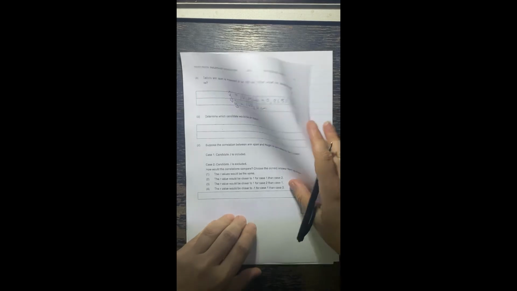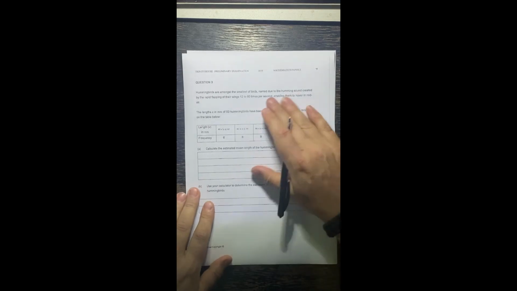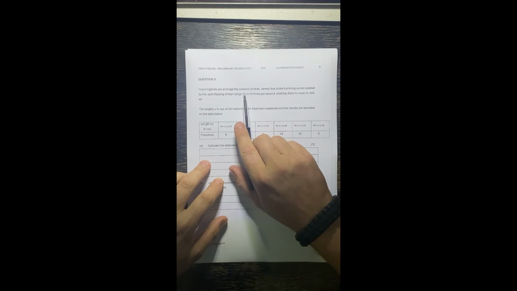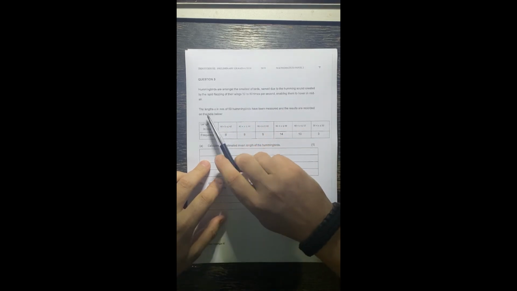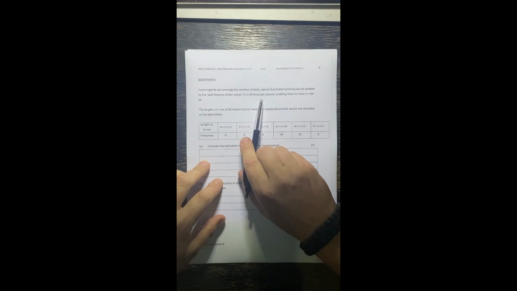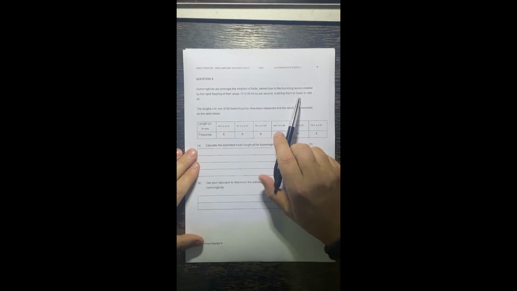These type of questions, I'm not going to go through, not really calculator work. That's more theory stuff. Let's have a look at question 3. Hummingbirds are amongst the smallest of birds, named due to the humming sound created by the rapid flapping of their wings 12 to 80 times per second, enabling them to hover in mid-air.